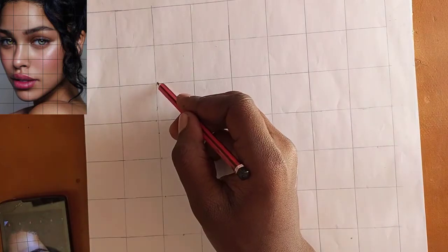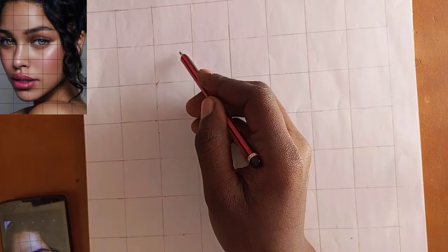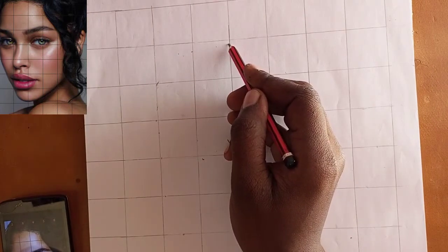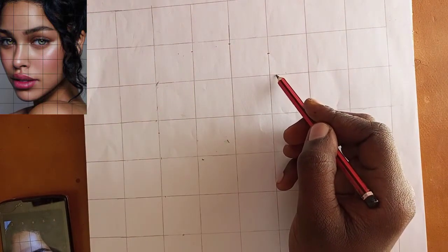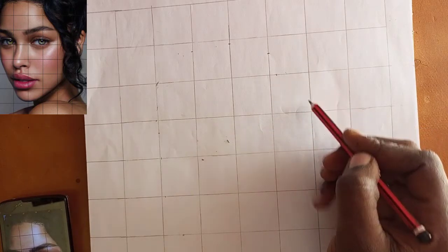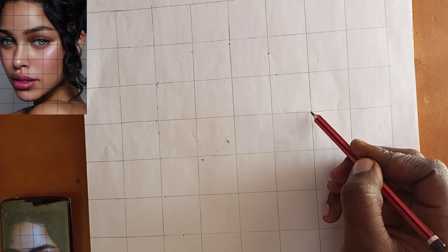Then you are going to draw the head where the hair ends, the angle where the hair starts. Mark with dots where the hair ends.